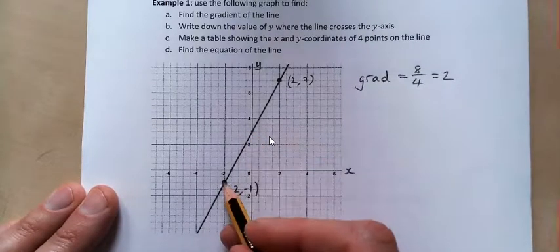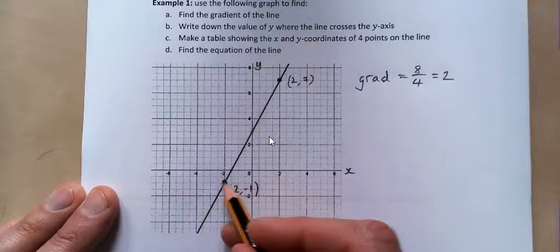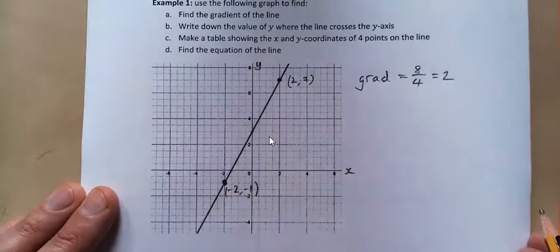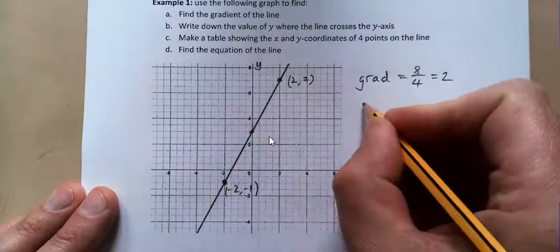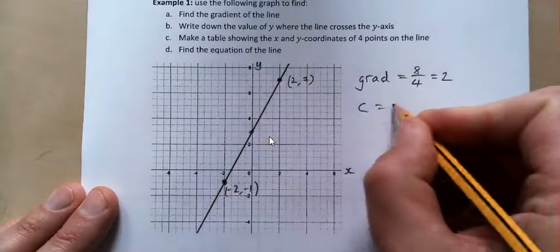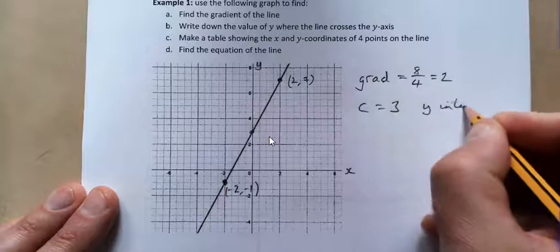So if we go across one here, you'll realise it's gone from -1 on the y-axis to 1. So sure enough, you go across one, up 2. It's just the scale's a wee bit funny here for this one. Y-intercept then, as we know, is going to be 3. And so that's our y-intercept.